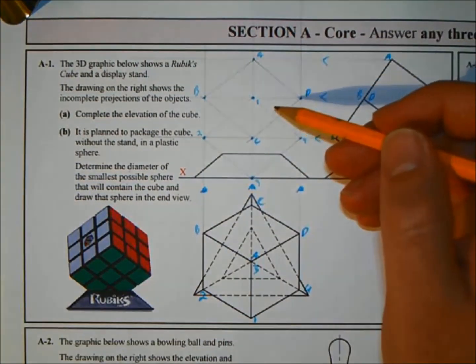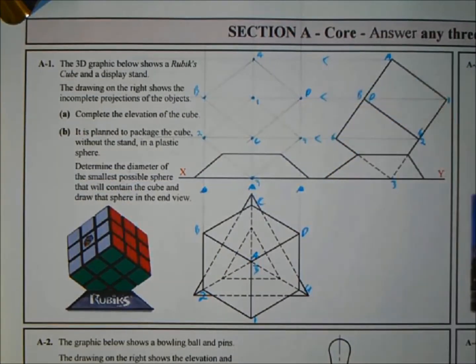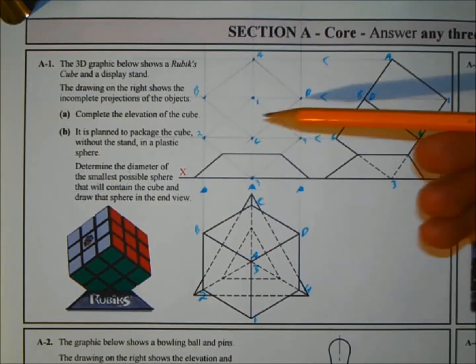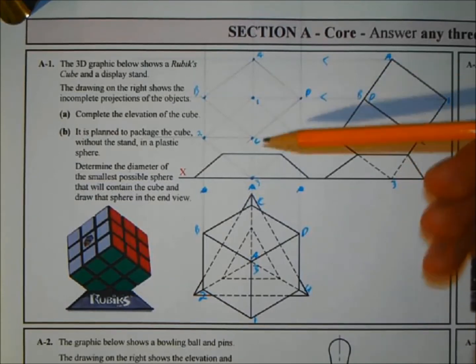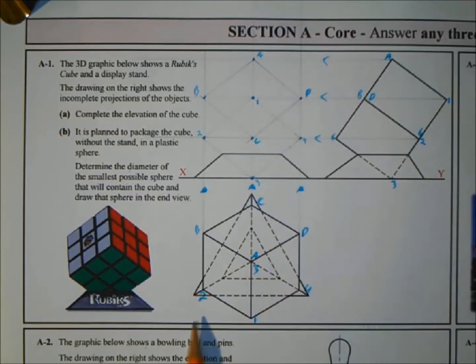Now the next step is to figure out what's in front. So if this is the end view and you're projecting from this direction, then what you're going to see first is points 1, 2, 3, and 4. They're at the front, therefore they're going in strong. Same thing from the plan, you're projecting down from the top. So this is the elevation looking in this direction. So 1, 2, 3, 4 is in strong. So draw 1, 2, 3, 4, that's square and strong.